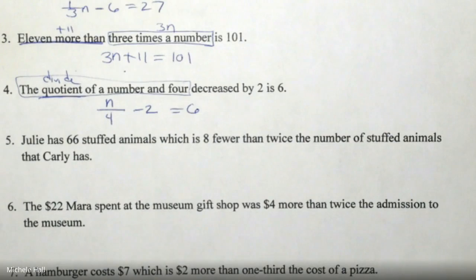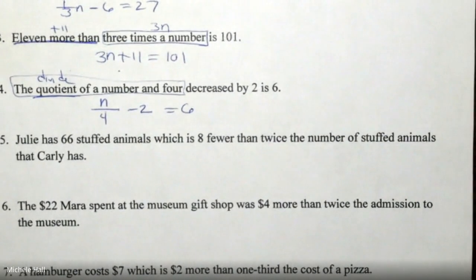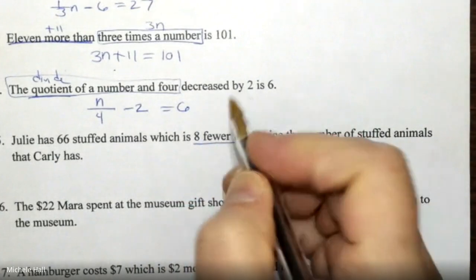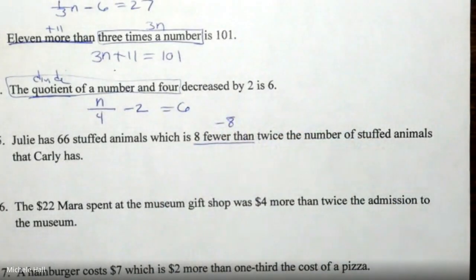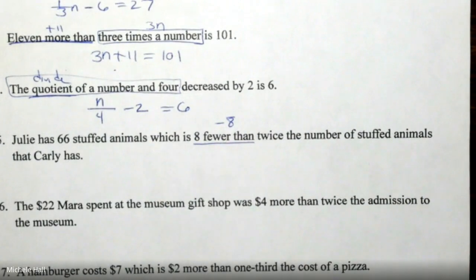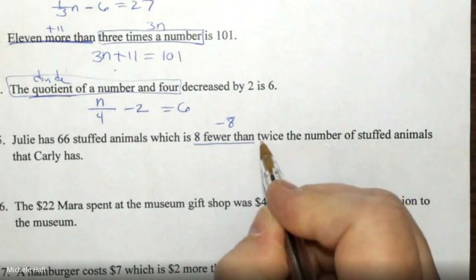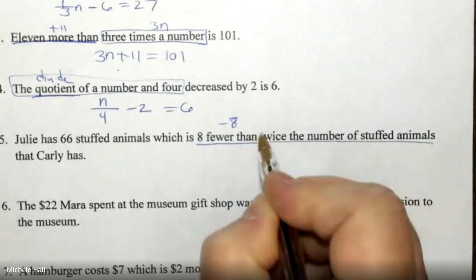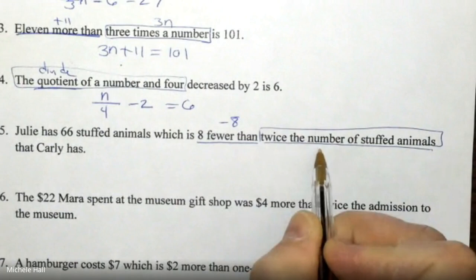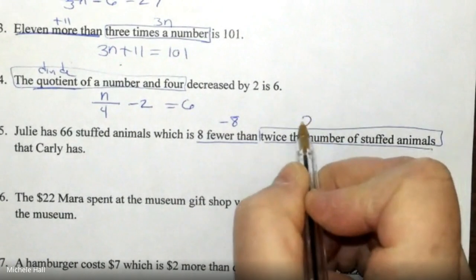Mia, what's one phrase in here that you're looking at? And what does 8 fewer than look like? Very good. Lyric, give me another phrase in here. We have 8 fewer than is -8. Twice the number of stuffed animals. What's twice mean? Times what? 2. So twice the number of stuffed animals would be times 2.